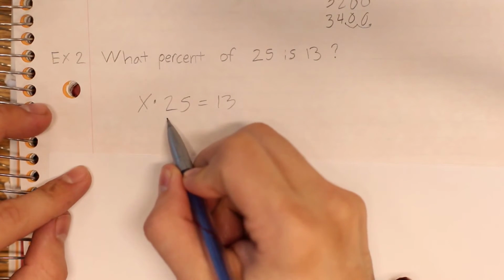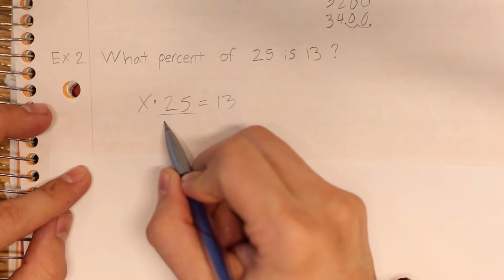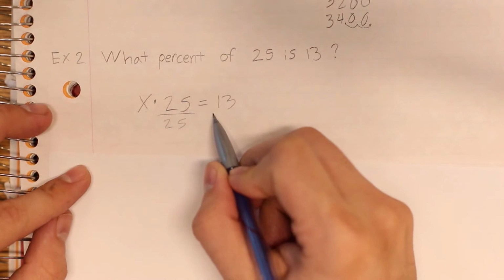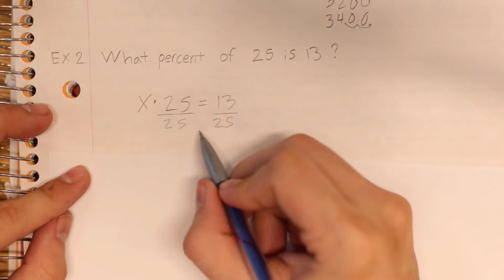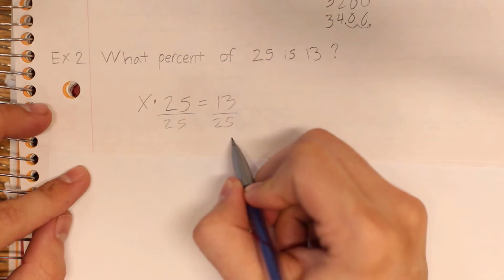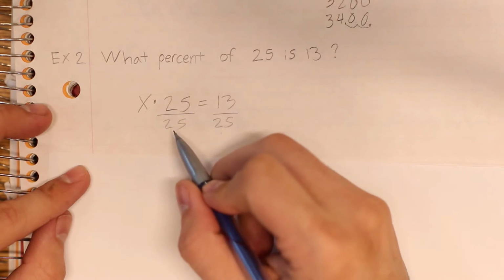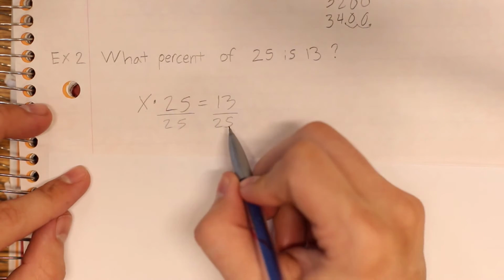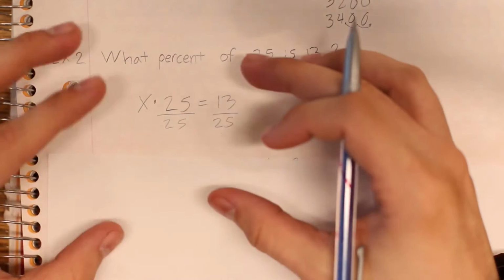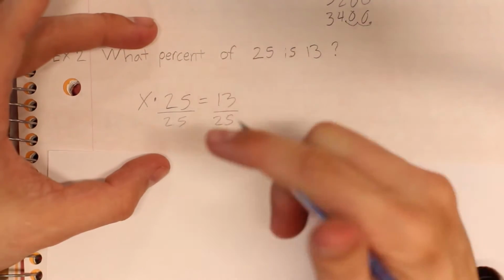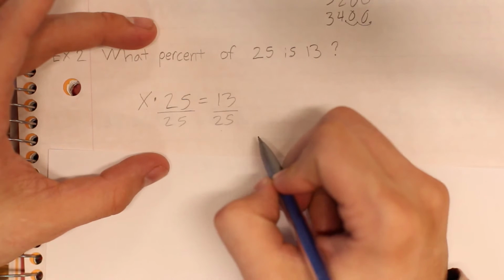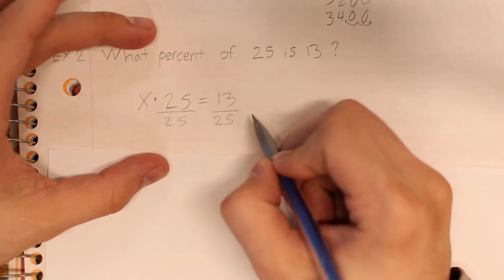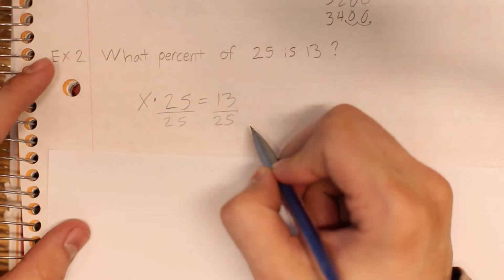So we're going to end up dividing by 25 on both sides. You might want to write these two 25s in a different color, or highlight them, to show that this was a second step that we added, so that when you look back at your notes, you don't think that's what it originally looked like.